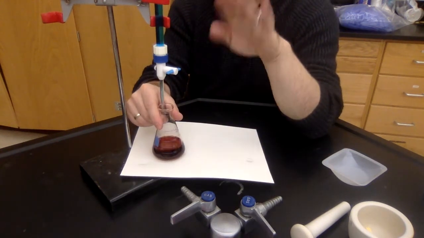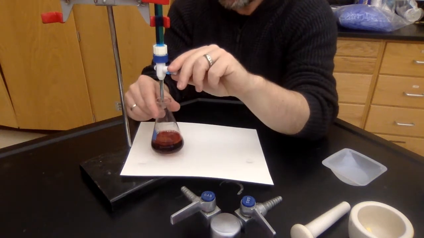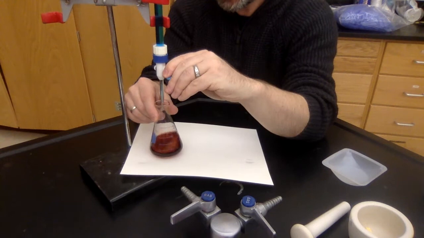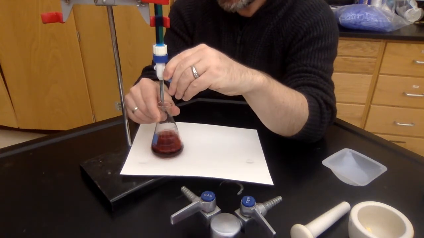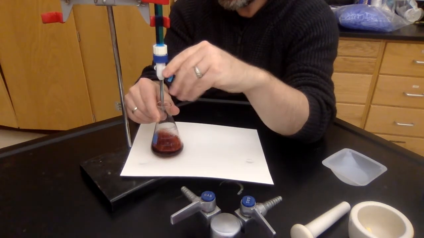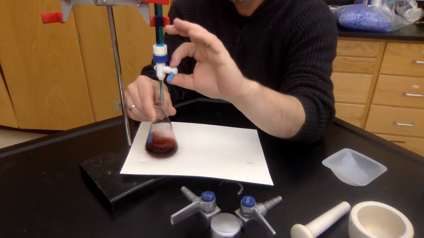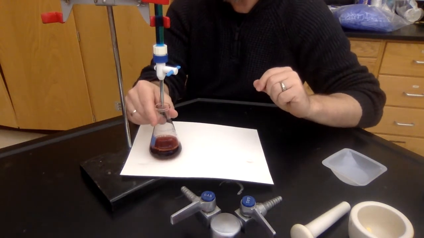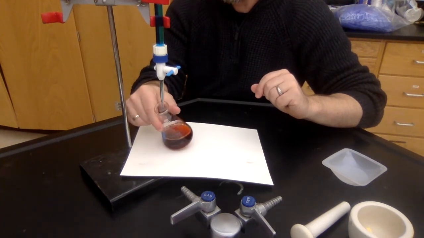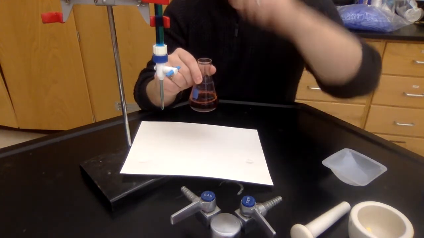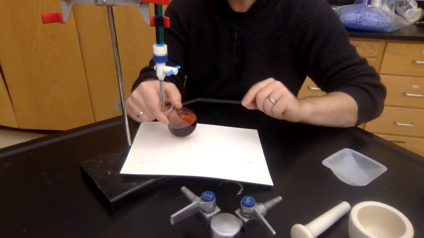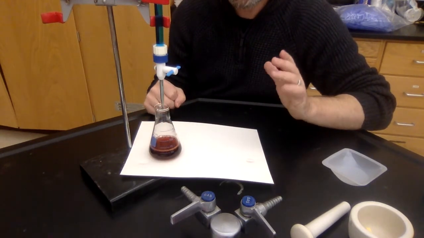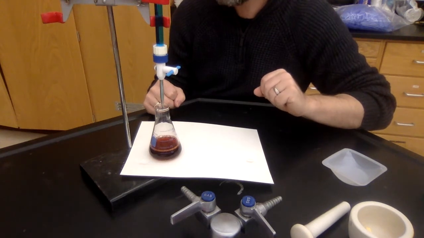When you really think you're getting close and you're ready to be going drop by drop, you are going to just try to ever so slightly adjust it so that it just barely seems like it's open and you're doing little drops. And whenever you see it do that persistent color change, you turn it off and you can take this out and get your final reading from up above. And then you use the difference in volume to run your calculations.